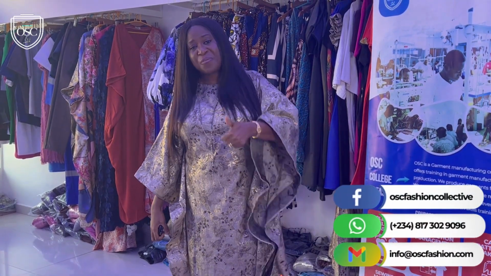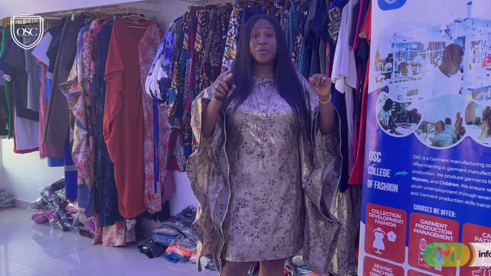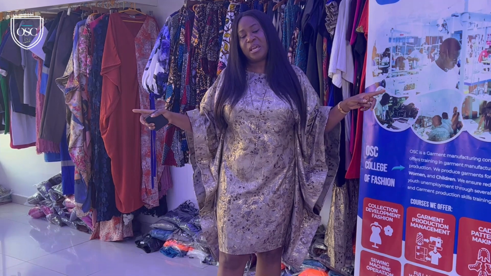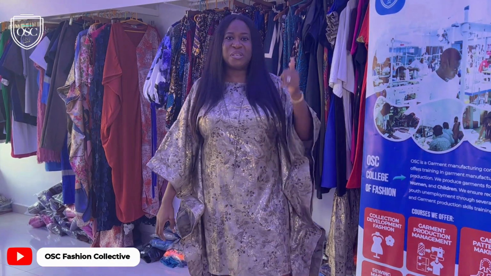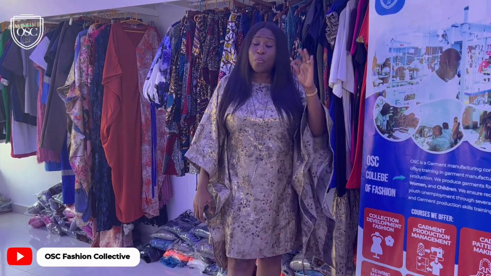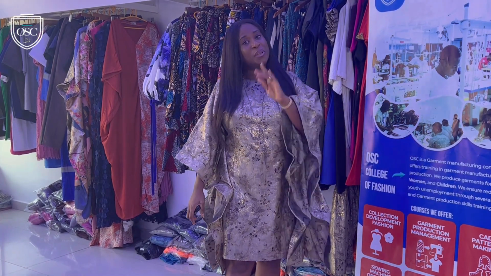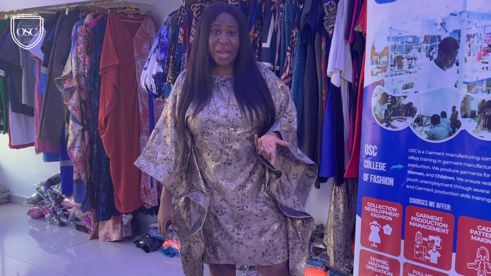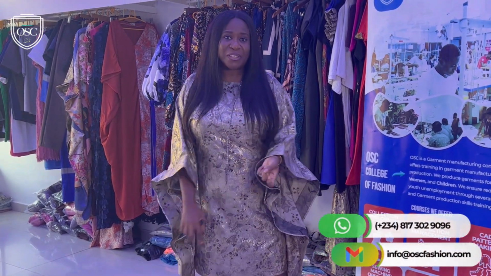So from the manufacturing, it also moves to the retail, and that's why we're shooting from our retail store today. It goes to the retailer. You can decide, I am just going to be a retail fashion business owner, where you open stores and sell for other people, or you open a store to sell your own brand. That is the retail side of fashion.